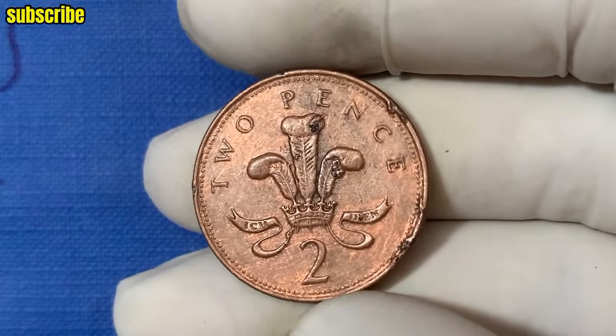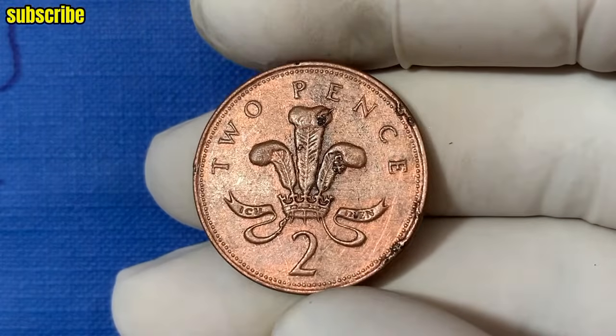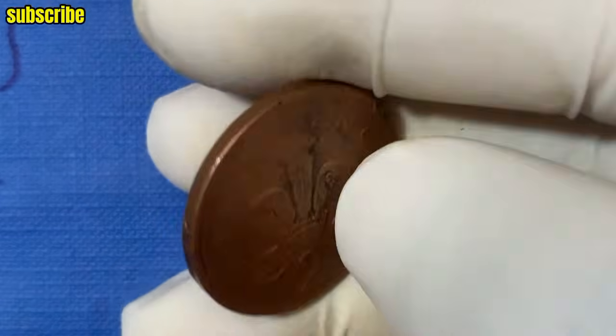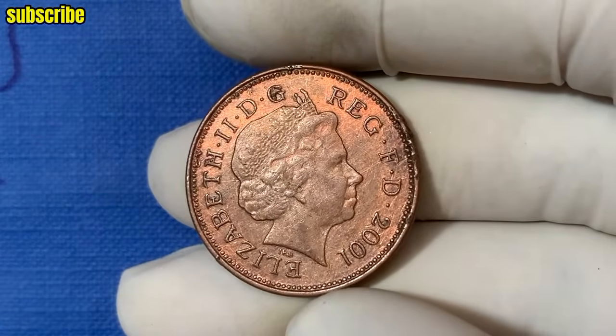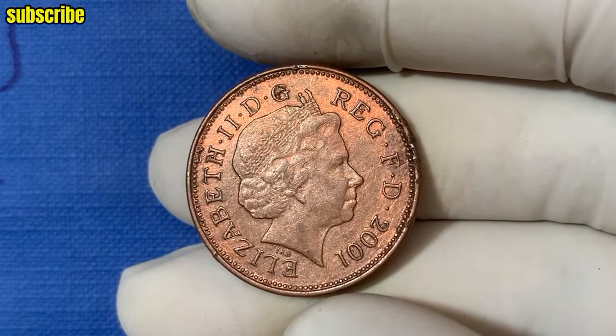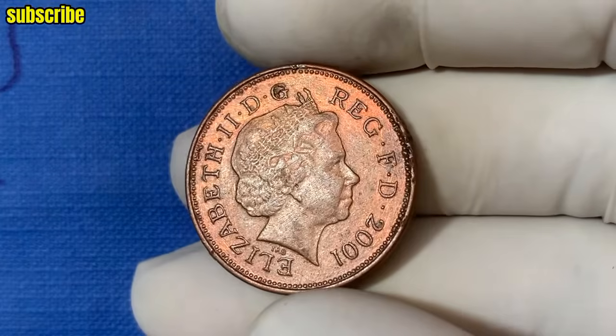But as always, in the world of numismatics, looks can be deceiving. We're talking about the United Kingdom Elizabeth II 2p coin from the year 2001, a coin that may be small in size, but carries a rich story, and, in certain cases, a surprising value. Let's start by setting the scene.